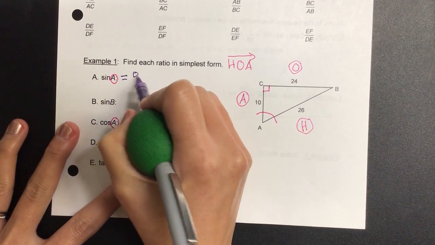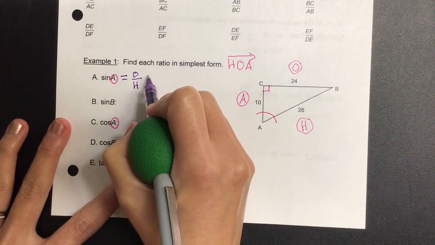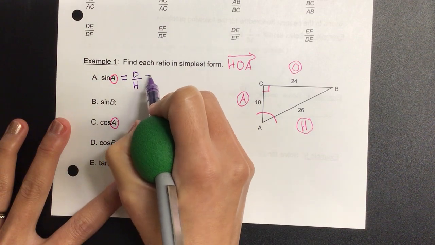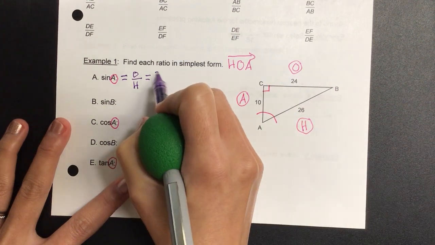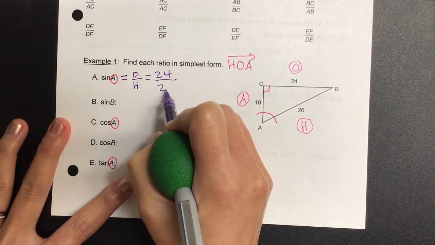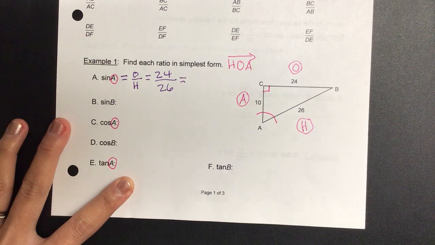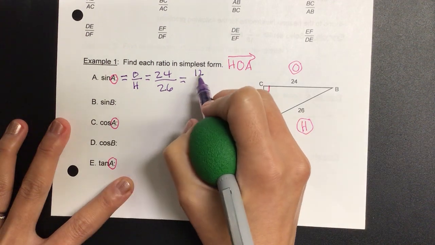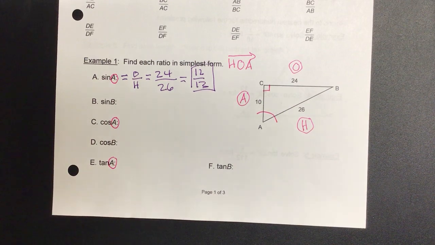Sine is opposite over hypotenuse. Are we all writing O over H? In place of O, what number do I have? 24. In place of H, what number do I have? 26. Can I simplify 24 over 26? Yeah. Divided by 2? Yeah. So we get 12 over 13. And that's it. So label the triangle with HOA. Do you know where the O and the H is?